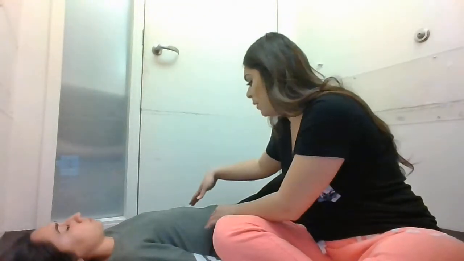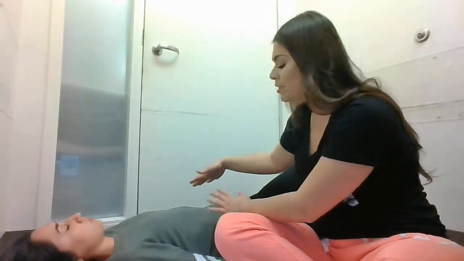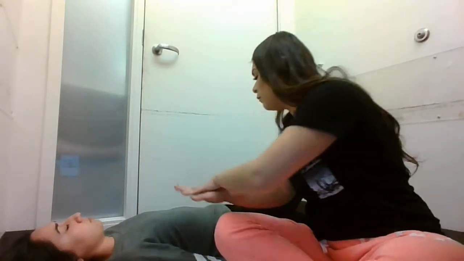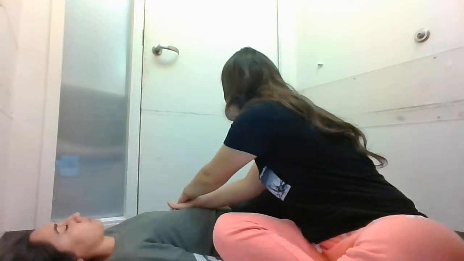And then I'm going to be going down to her abdomen. I'm going to be inspecting and palpating that. While I'm palpating, I'm going to be feeling her abdomen in a rolling motion on each quadrant, all 4 quadrants.